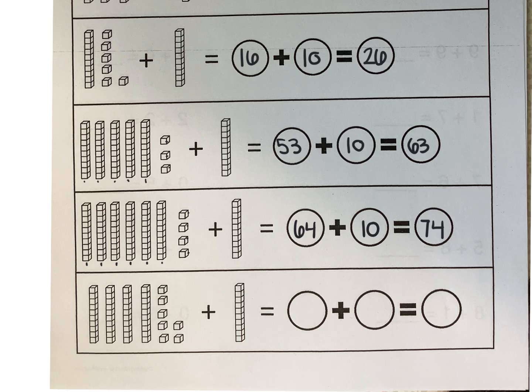All right. And for our last problem, we have 10, 20, 30, 40, 45, 46, 47. And then I have 10 more. So 47 plus 10 more equals what? 57. Good job, boys and girls.